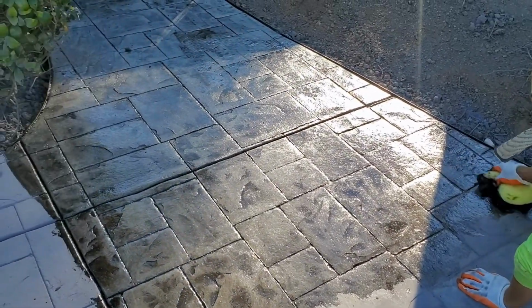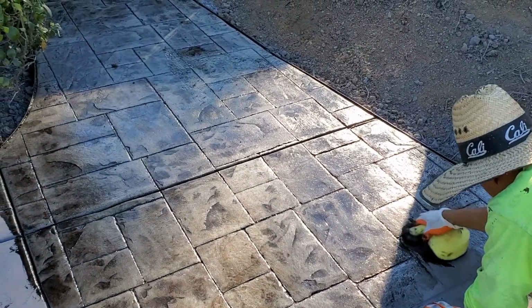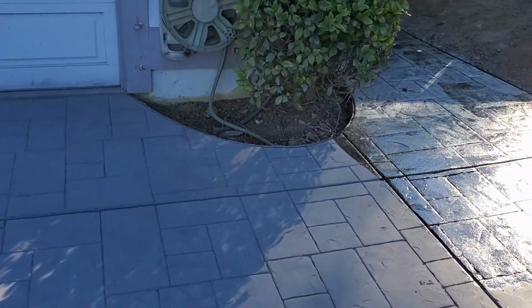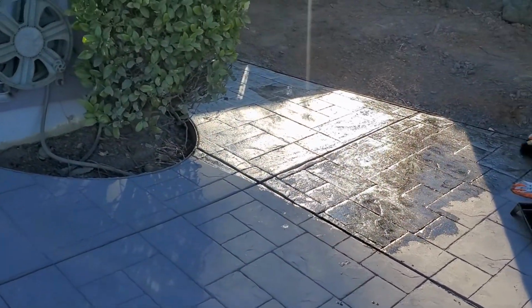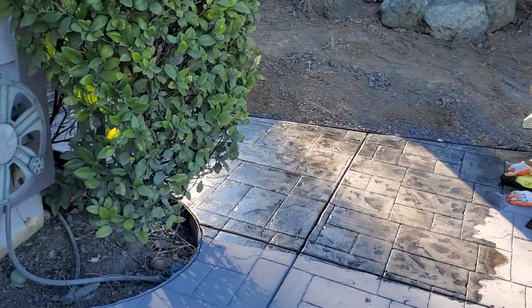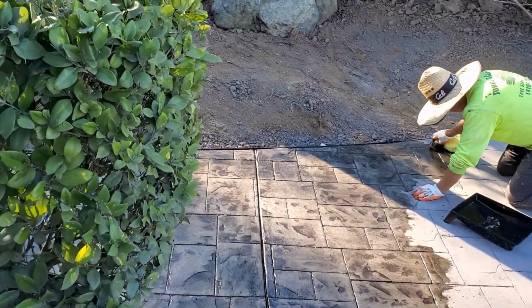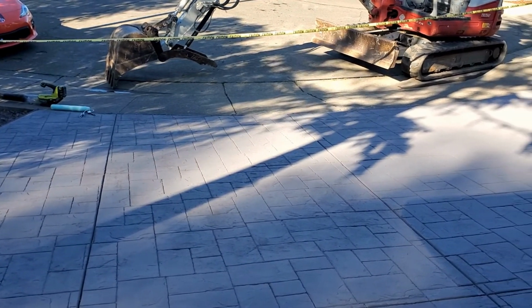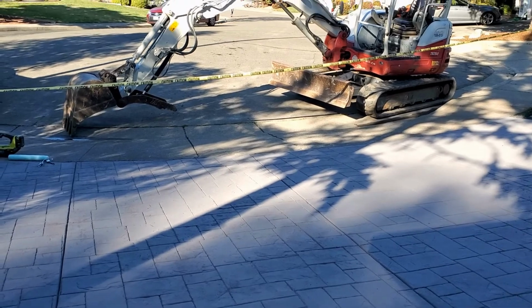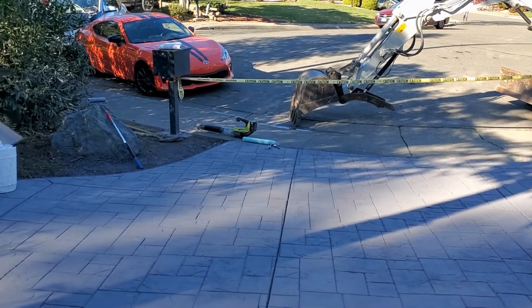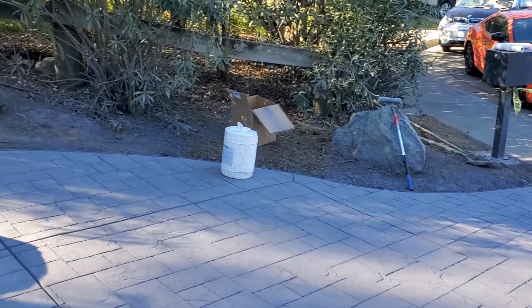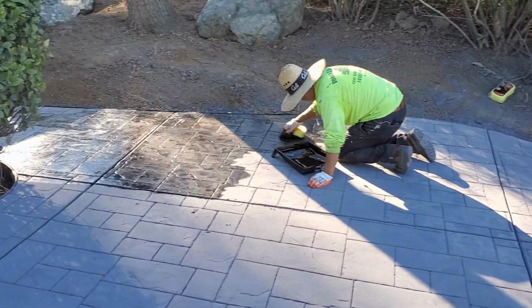Again, that's a client preference. But we're a couple of days after concrete pouring, and we're using the time when the concrete is clean, dry, and on a sunny March day to apply the sealer. Now, you cannot walk on the sealer also for 24 hours.